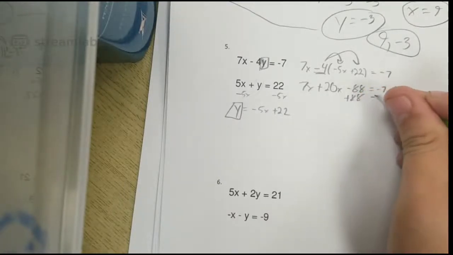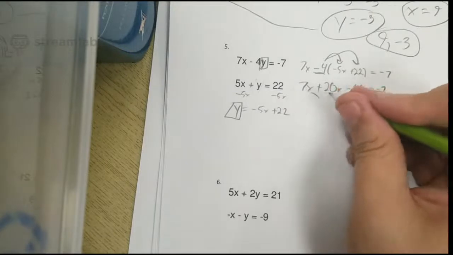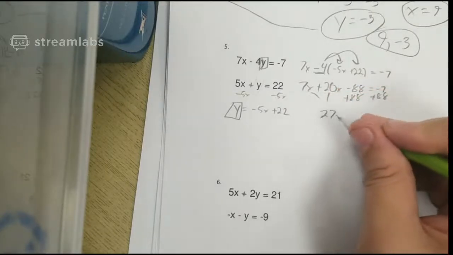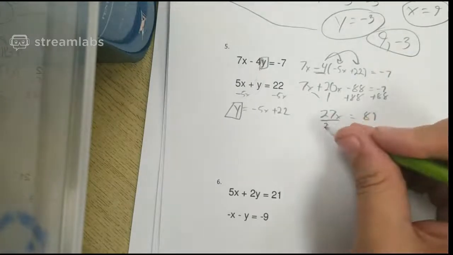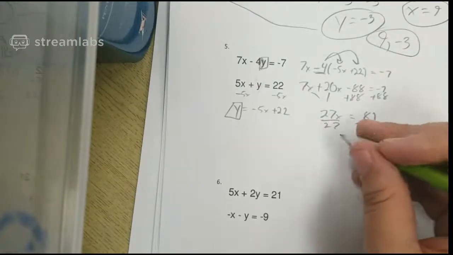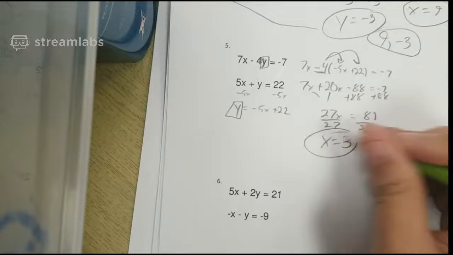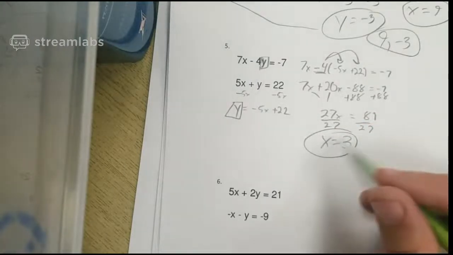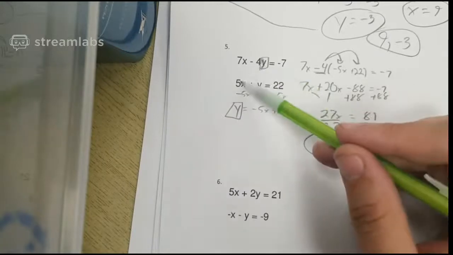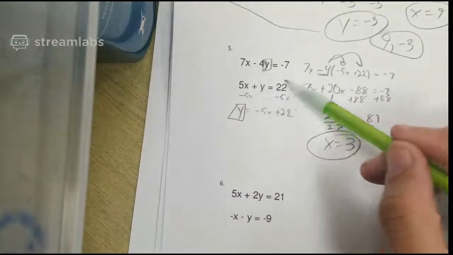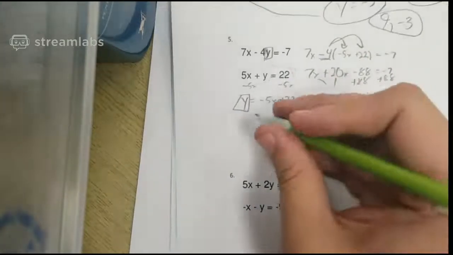Plus 88, and then I could combine like terms. So 27x equals, this is 81. Divided by 27, divided by 27. You all should bring calculators to the test, but x equals 3. Now that x equals 3, I can plug it into either original and solve it. Typically, the best move is to plug it into the different original, but it doesn't matter.